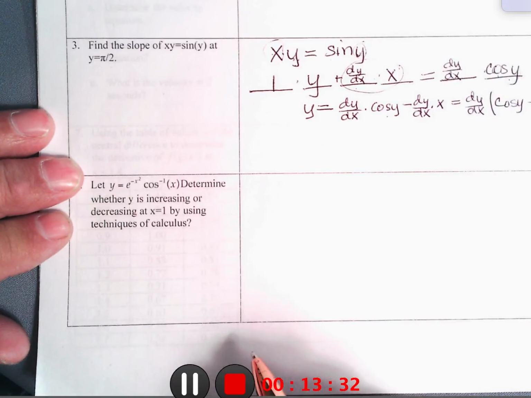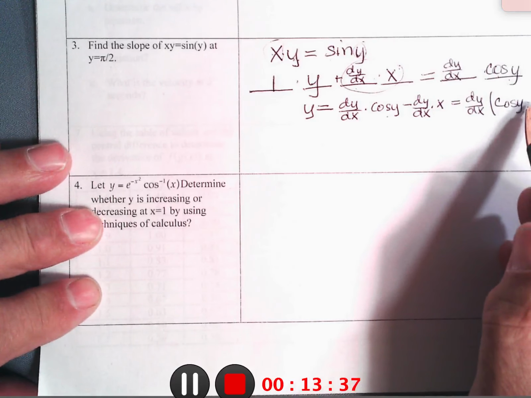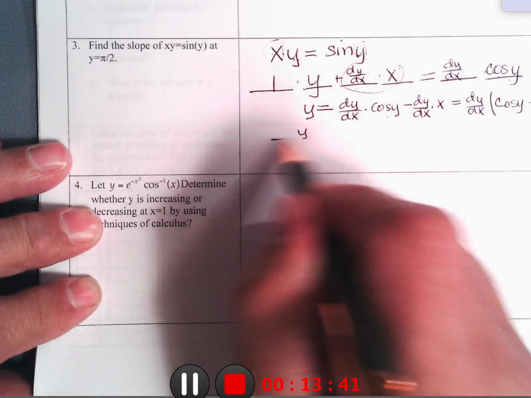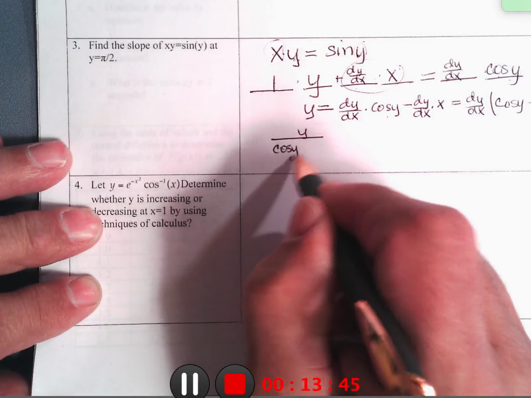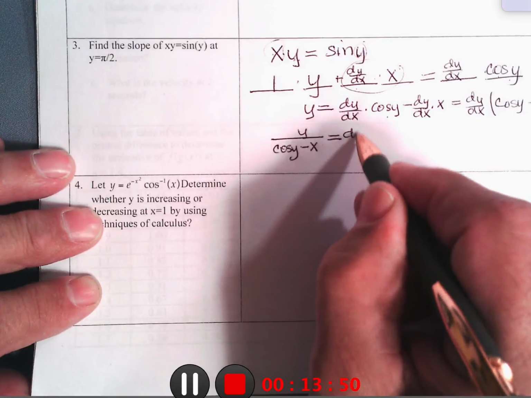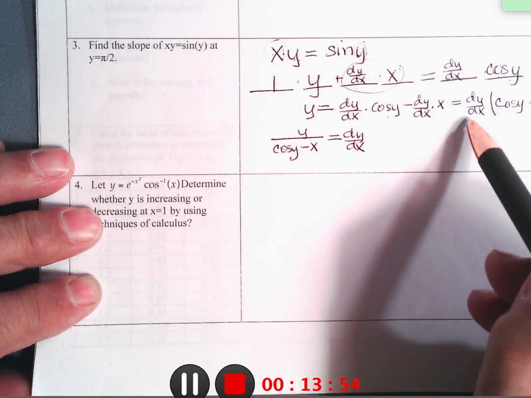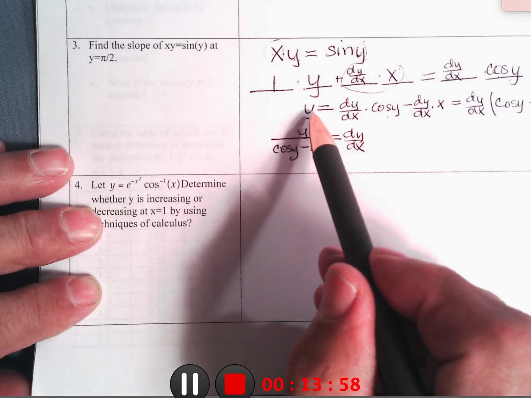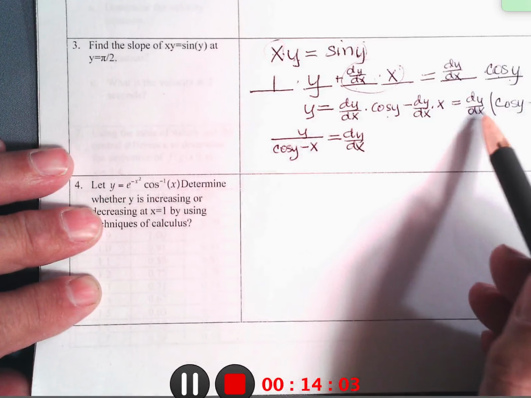Okay? So then if I divide by cosine y minus x, I get y divided by cosine y minus x equals dy dx. So I looked at this thing, and it's times this. So it's equal to y, so I divided both sides by that and got dy dx, that one that would be left like that.